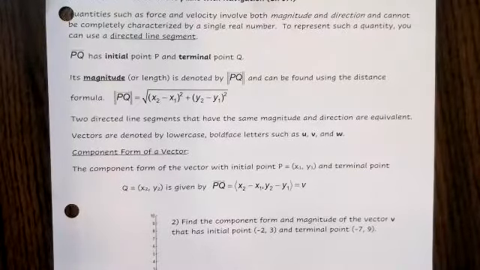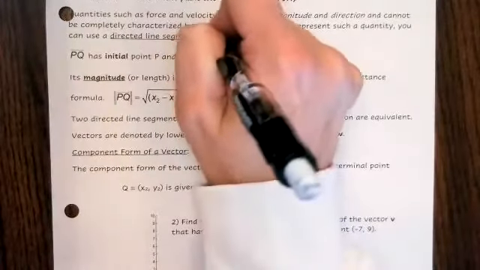Welcome back. Today we're talking about vectors. We're going to do day one of vectors today. It tells us here quantities such as force and velocity involve both magnitude and direction and cannot be completely characterized by a single real number. To represent such a quantity, you can use a directed line segment. We call that a vector.